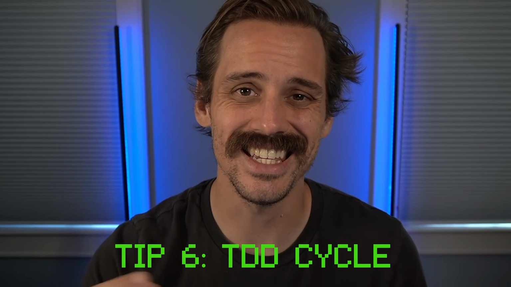So tip number 6 is the TDD cycle, the test-driven development cycle. So quick aside, one of the reasons I actually love Amazon's new Kiro, I don't know if I'm pronouncing that correctly even, Kiro IDE, is that it has this spec-first integrated test-driven development cycle inside of the IDE, which means every time it goes to build a feature, it builds a test first. And then after it builds the feature, it makes sure the test actually passes.